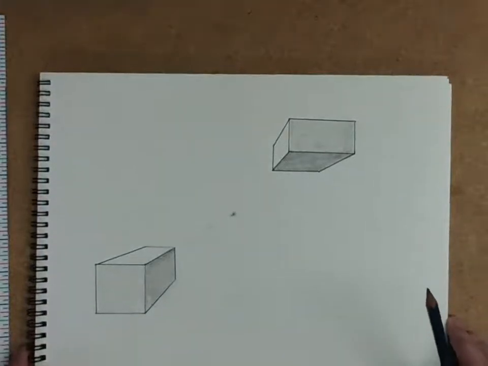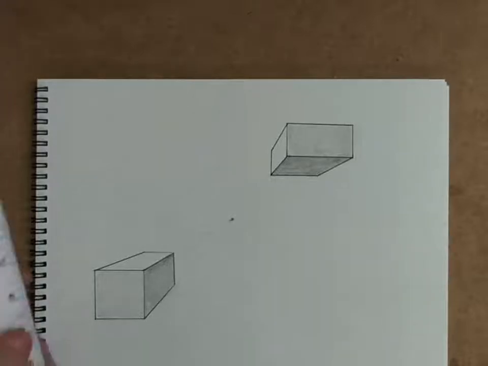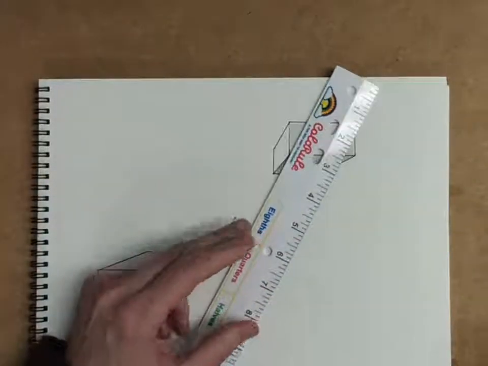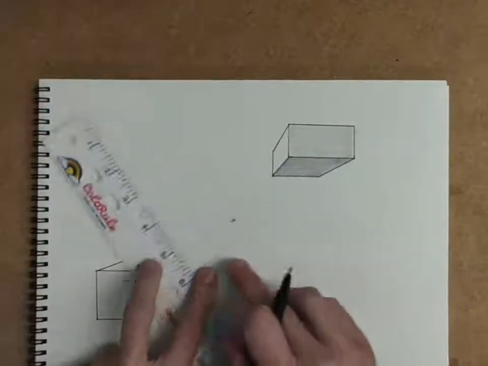Okay, now we are going to put something on the horizon line. So let's go ahead and do your best shot at a hexagon. Okay, so we have our horizon line here.